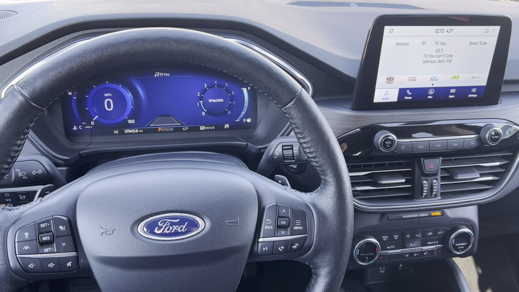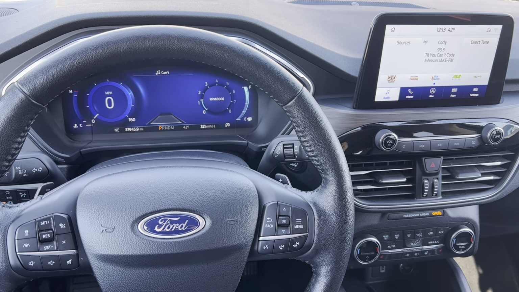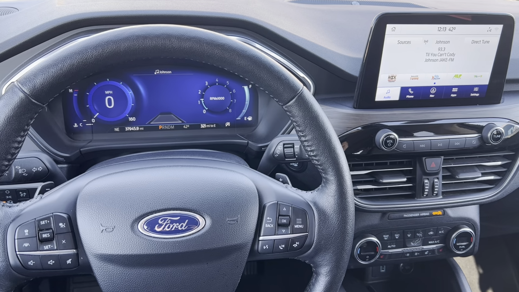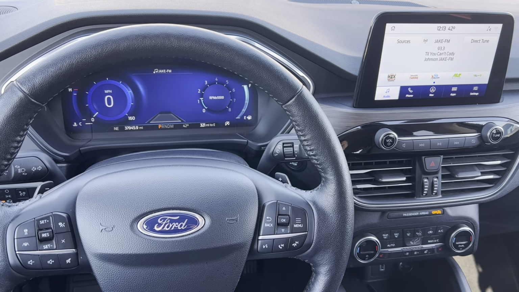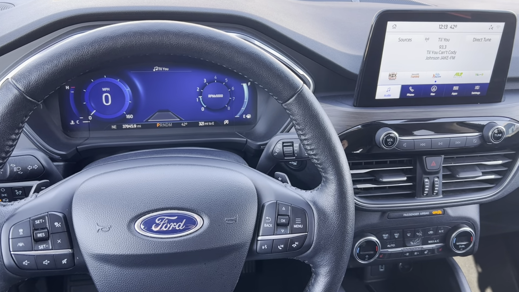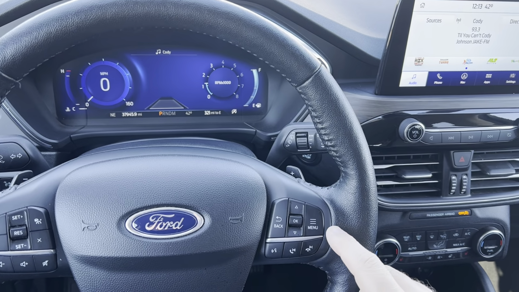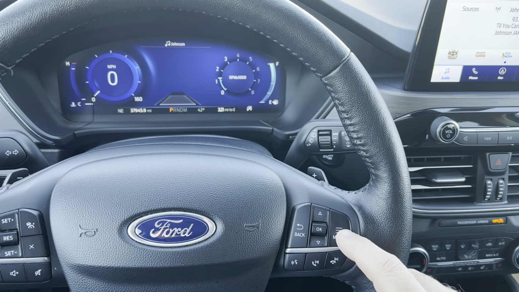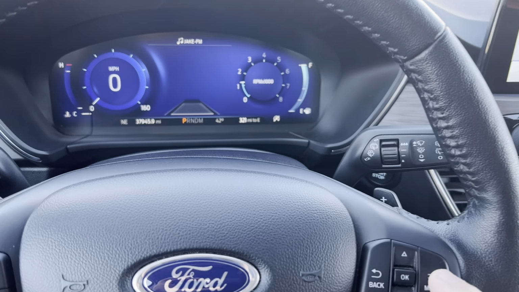In this video, I'm going to show you real quick how to reset the oil life indicator on a 2020 Ford Escape. Pretty simple process once you know what you're doing. It's going to start with pressing the menu button on the steering wheel here. I have the car on.